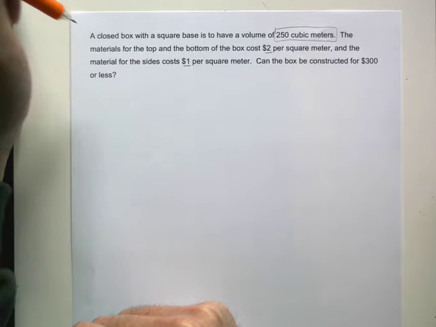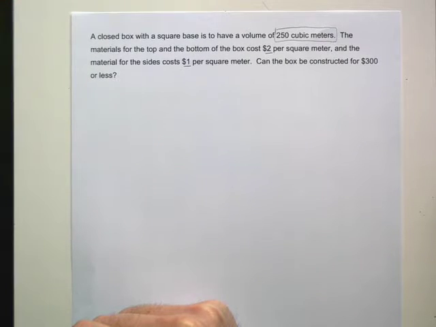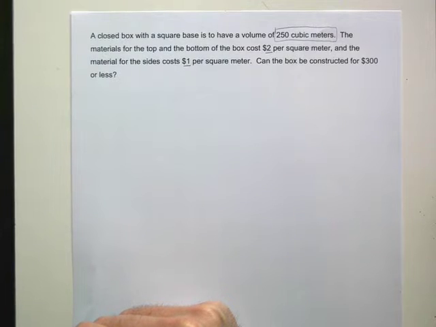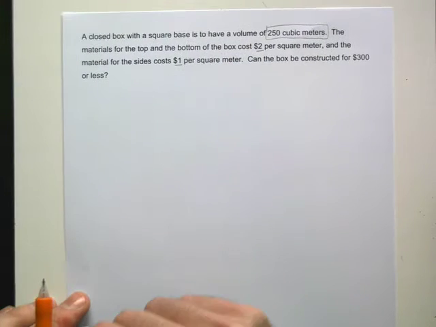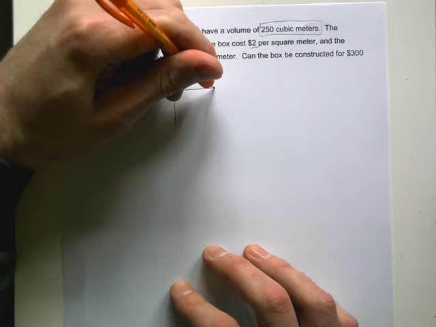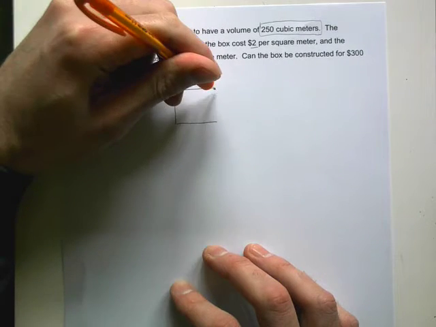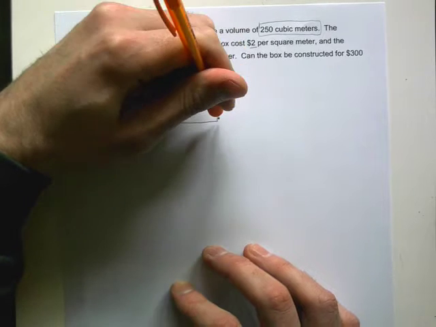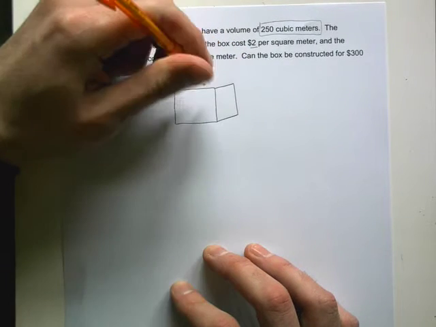So let's consider cost our optimization. We're trying to get minimal cost. Let's see if we can do it for under $300. As usual, I usually just draw a picture just so I know what I'm looking at as far as top and bottom and dimensions. What's my x, what's my h?